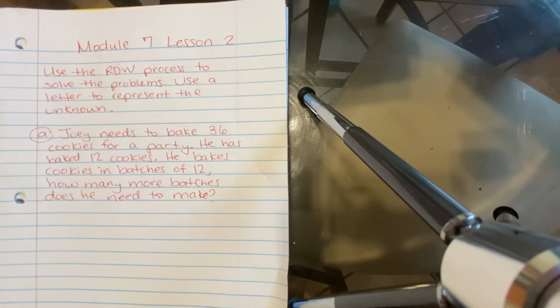Like I said in the last video, the way I solve it does not have to be the way you solved it. So please don't think there's just one way to solve these problems. As long as you're coming up with the same solution as me, then that's good. All right, use the read, draw, write process to solve the problems. Use a letter to represent the unknown.